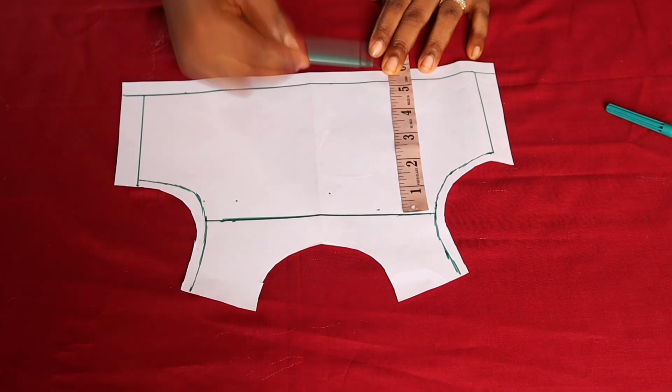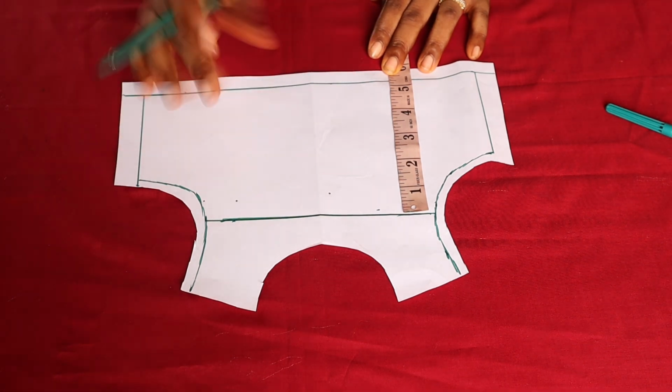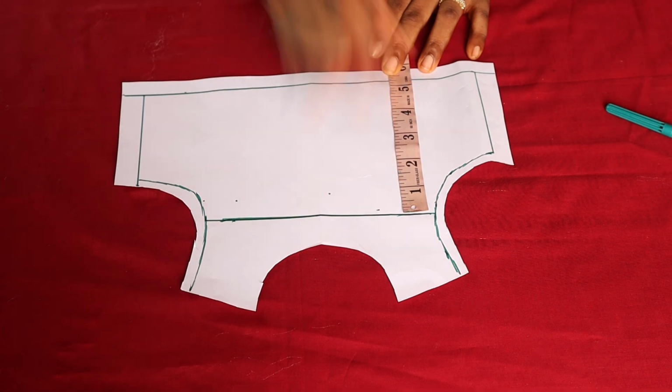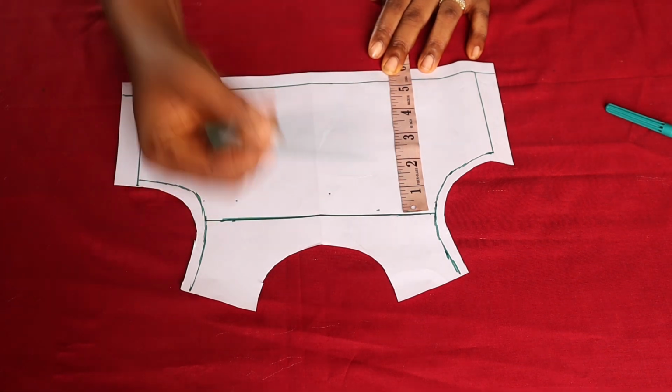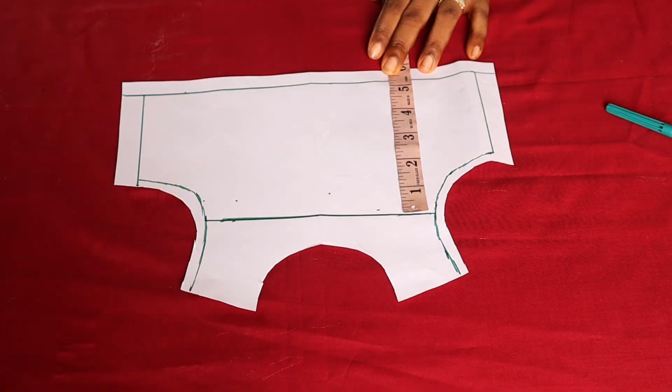So you need to do that calculation before choosing the inch to use. That is the distance of each of your knots. So make sure you calculate that to know the inch to use for that.